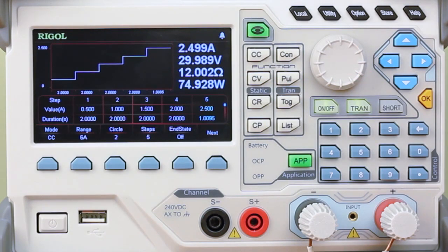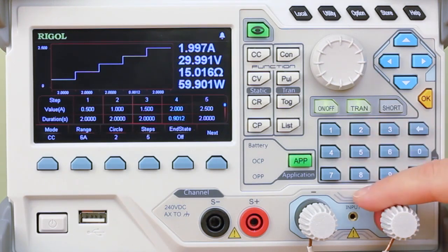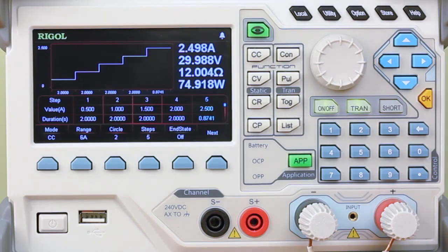it ramps up to 2.5 amps, and starts again when I triggered it. And then it stops. So that was two 10-second sweeps from low current to high current. And you can set hundreds of steps and hundreds of cycles to maximize the kind of list you need to do. You can also do this list in current and constant voltage, constant resistance, or constant power modes.